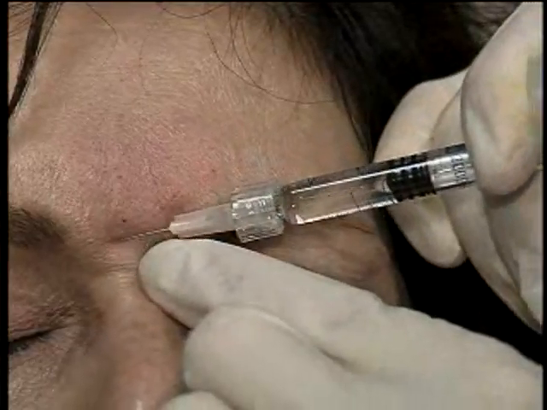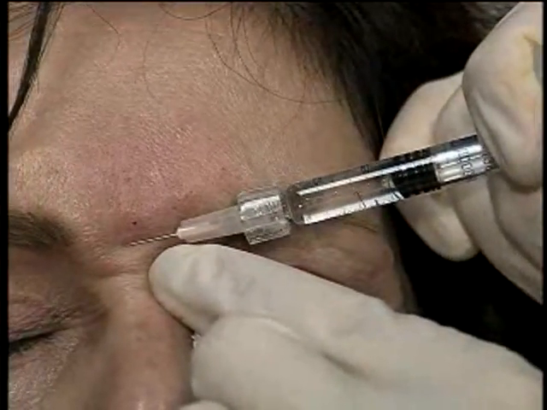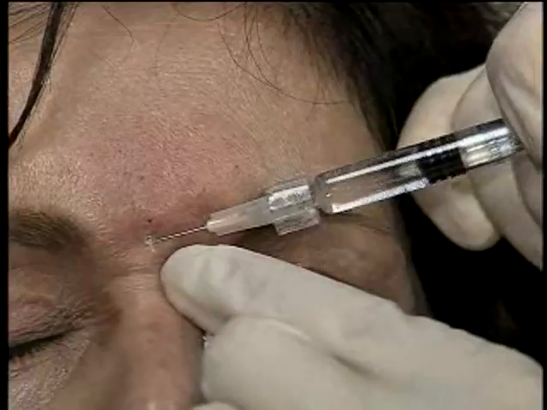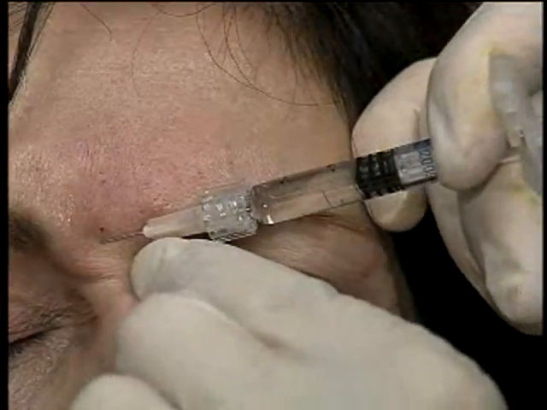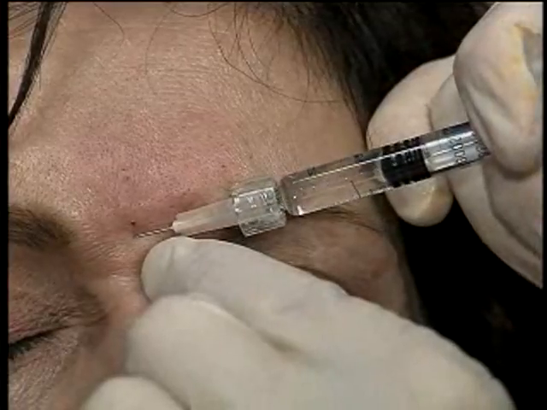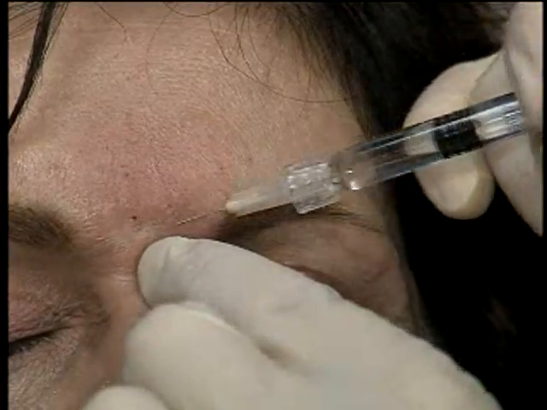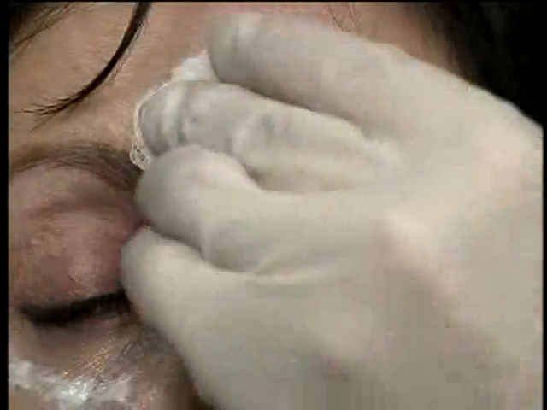And I'm staying in the dermis this whole time. Not much product is required to do this. Maybe 0.2 cc's or so. Okay. And let's see your frown. Okay, good. I think that'll give her a nice result in that area.